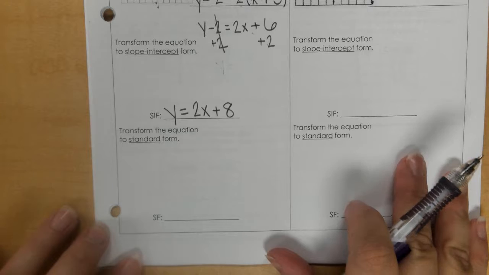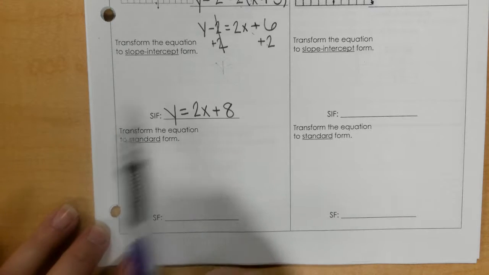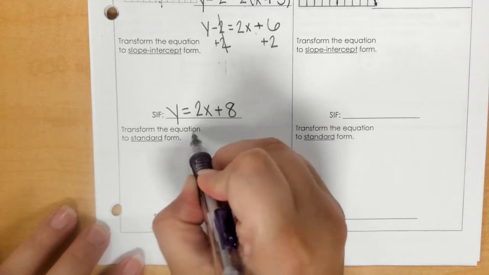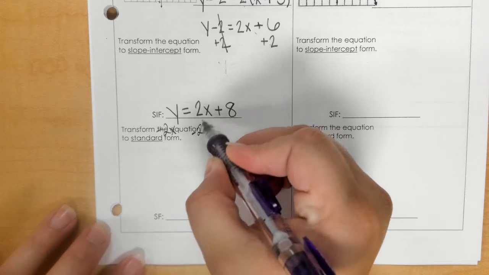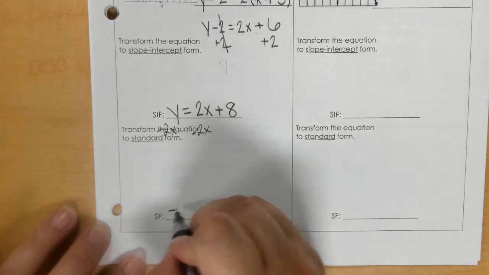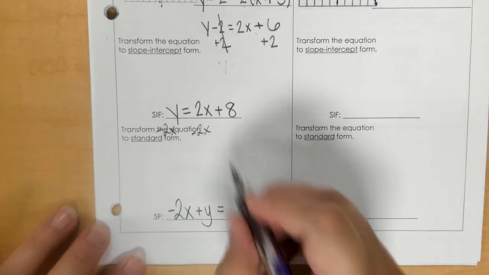All right, now we have to go from slope-intercept form to standard form, and that's when you want x and y on the same side. So I'm going to subtract 2x from both sides, and it's like canceling this out. Okay, so I have -2x plus y equals 8.